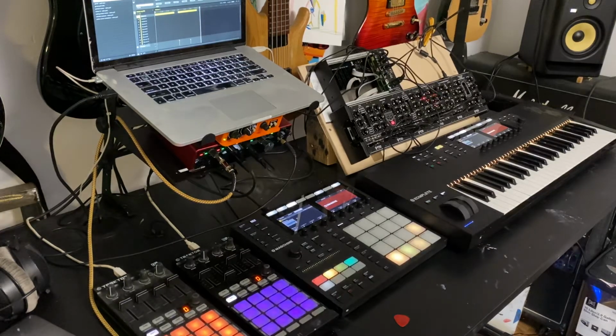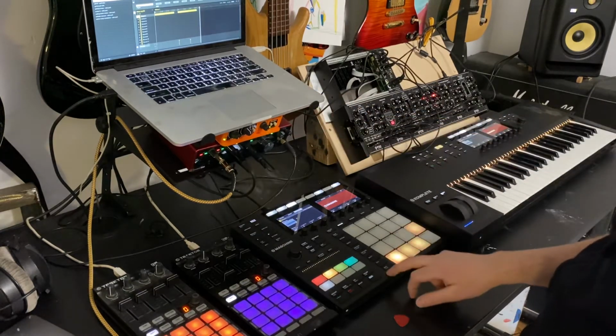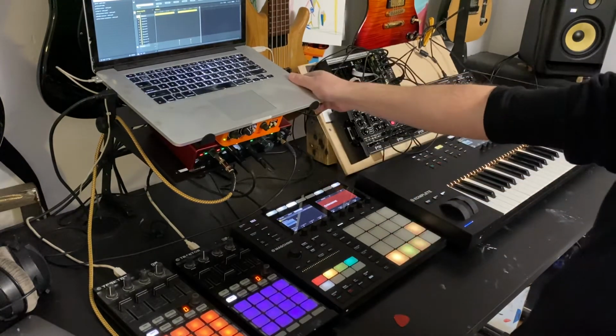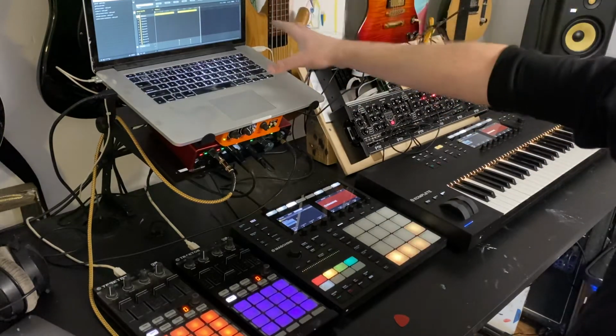Hi there. All right, the setup is Mac is running Native Instruments Maschine. Here's the Maschine controller. Hook the USB up to the laptop. I've got my song, quote unquote, up there.